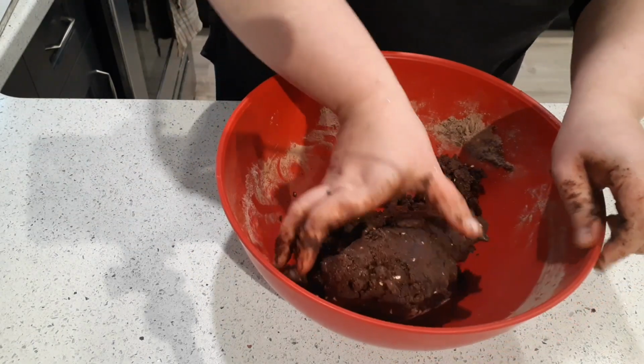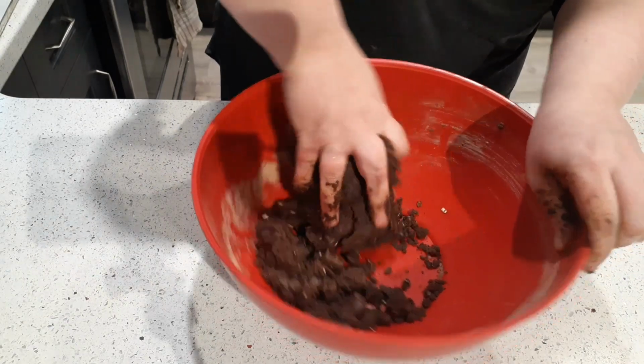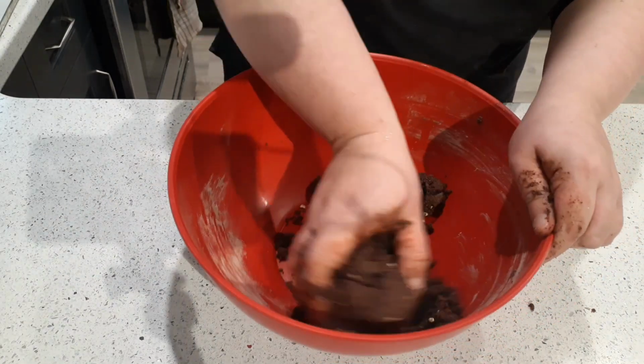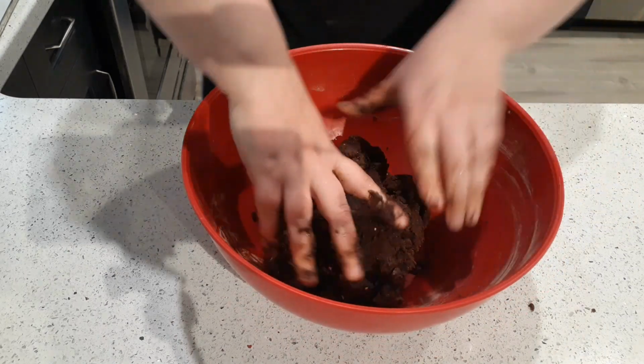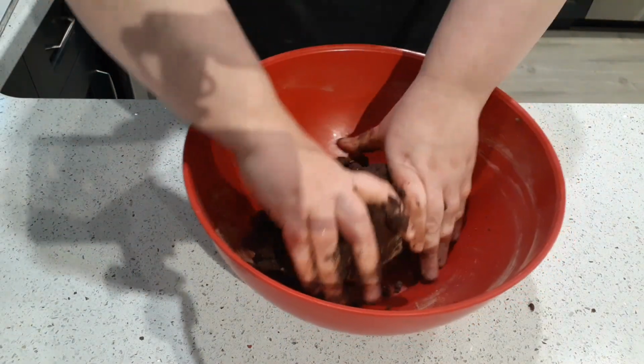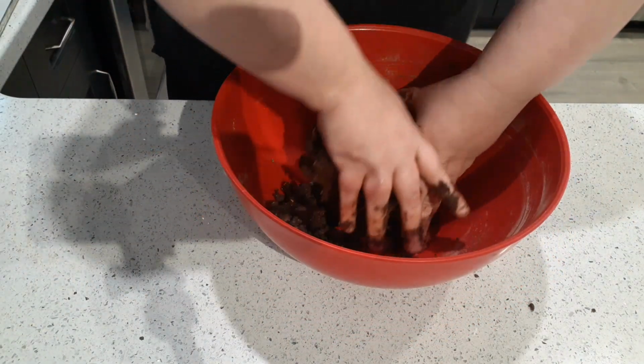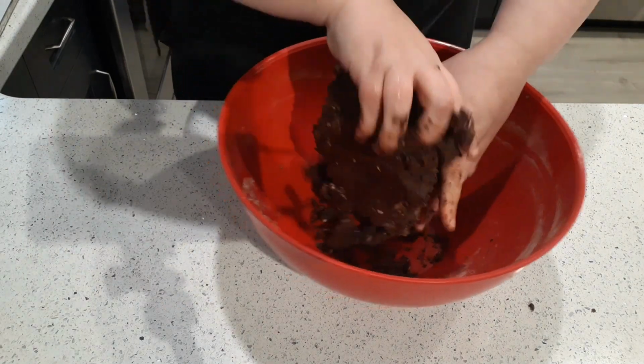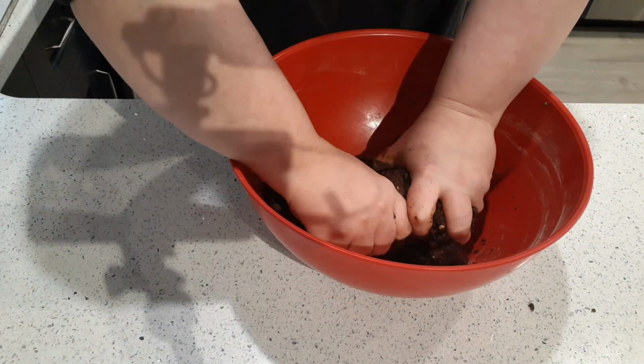So remember, your oven is at 350 degrees Fahrenheit. Mine's already preheated. This dough does not require refrigeration of any kind. You just start shaping it. There we go. That's looking pretty good.